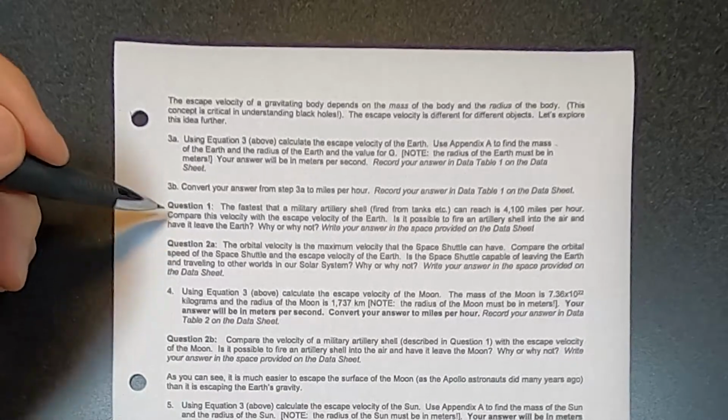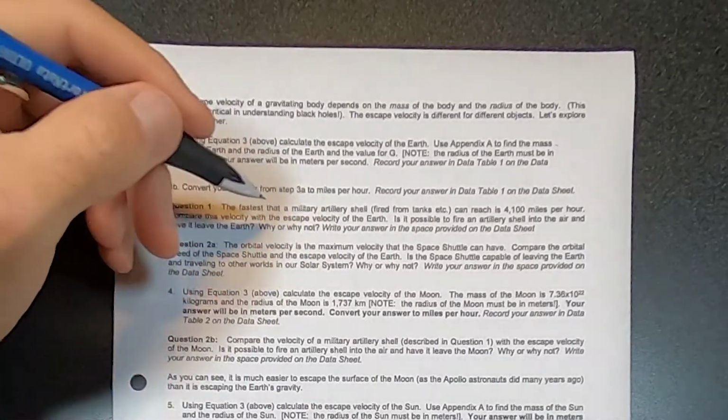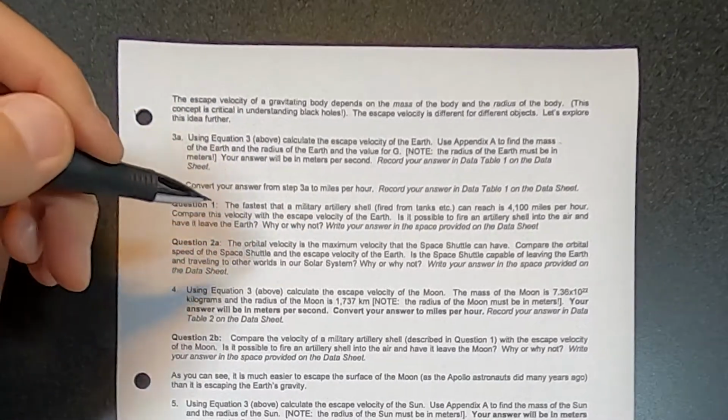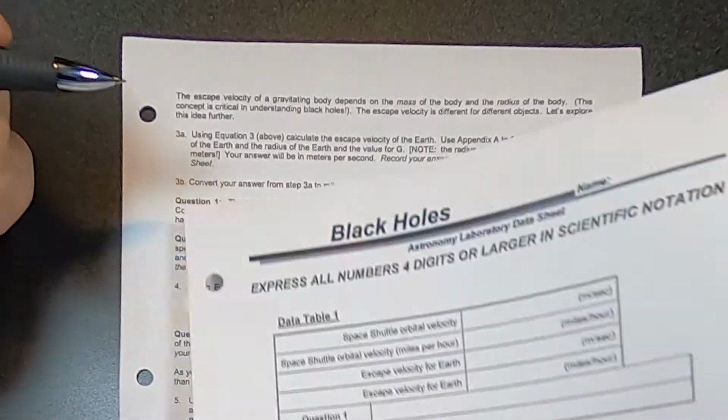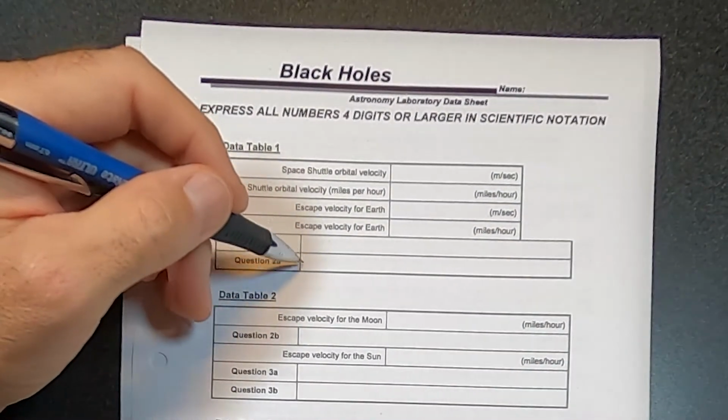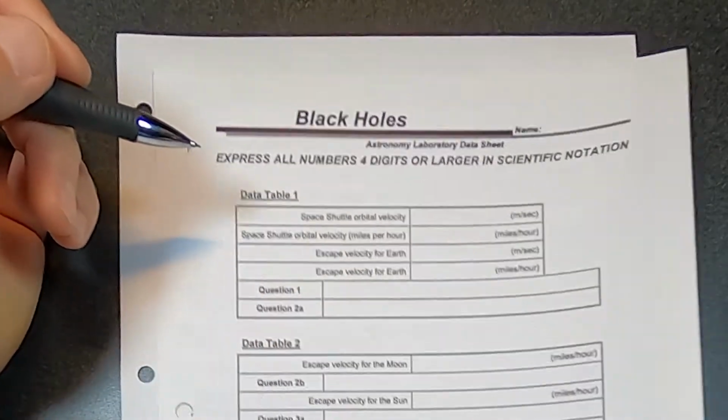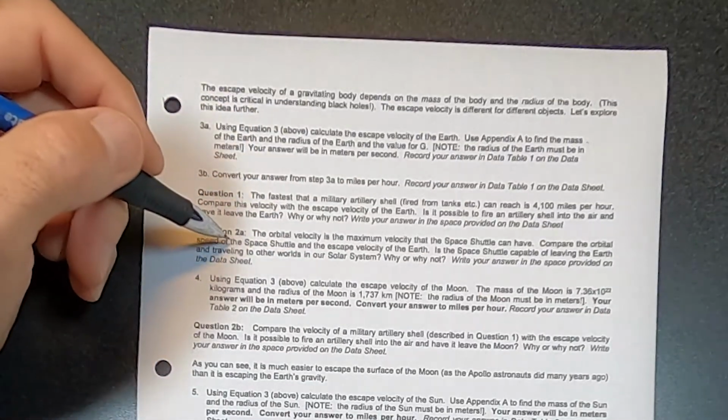The next step is there are a couple of questions. These are pretty self-explanatory. Read them carefully, think them through, make sure that you understand the question, and then of course you're going to write your answers in these two boxes here, question 1, question 2a. Okay, make sure you do that.